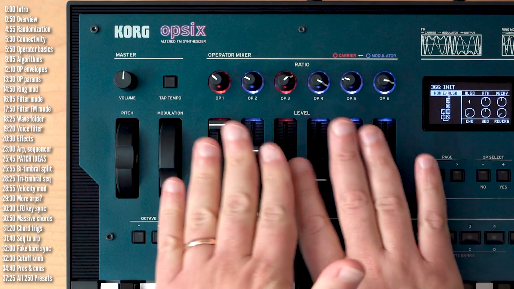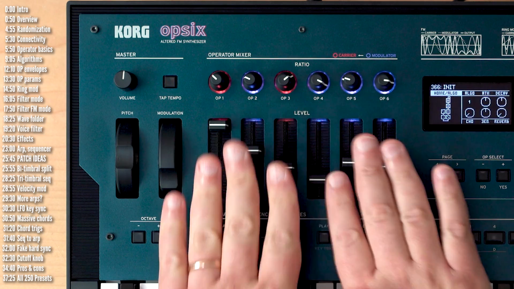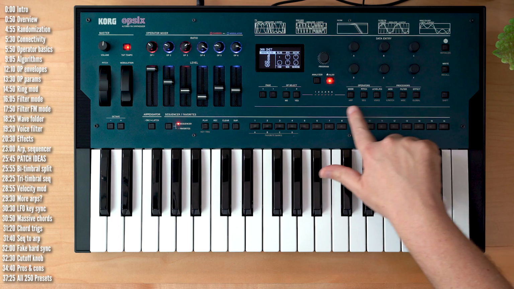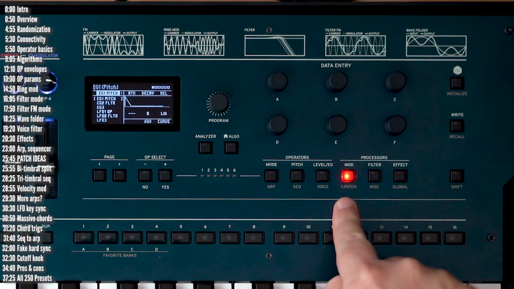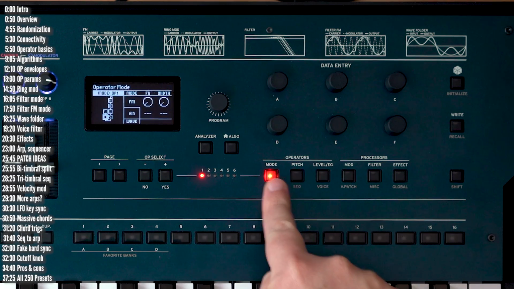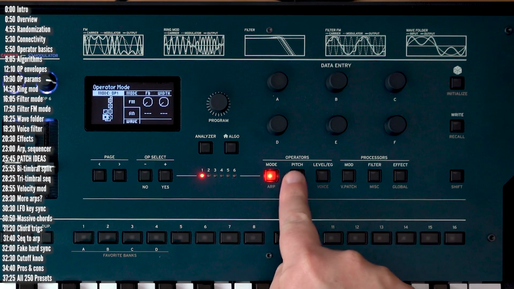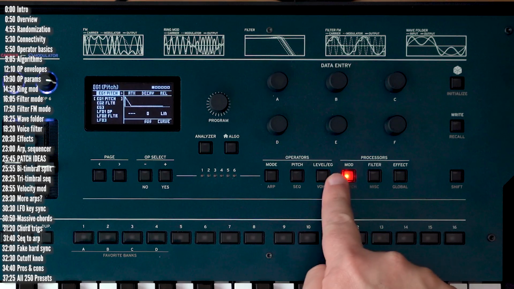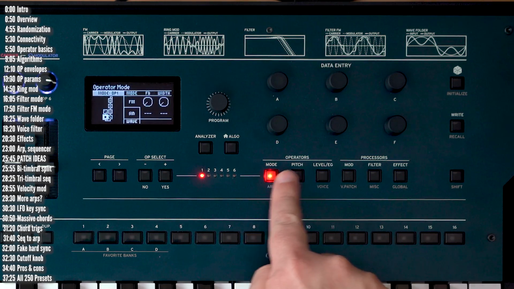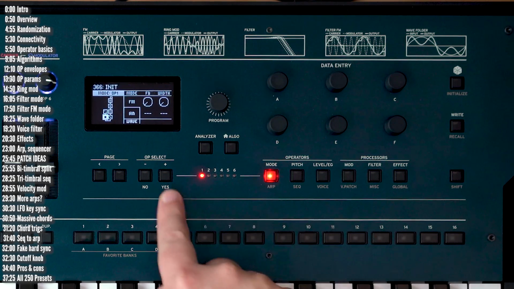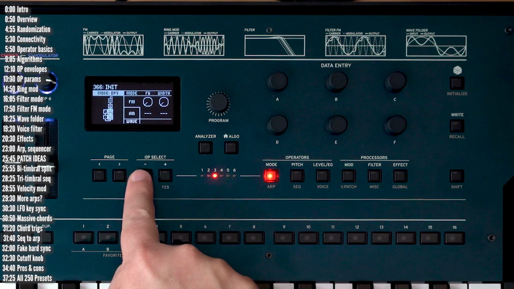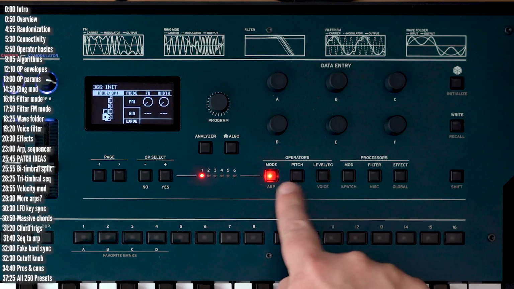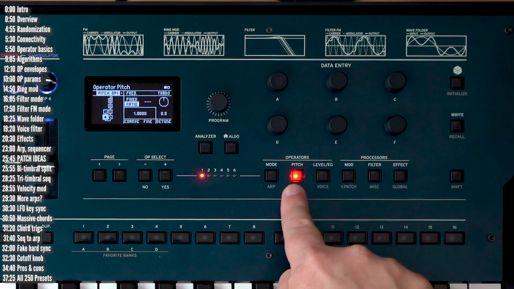With OPSIX, each of the operators has the same capabilities. If you take a closer look at the pages over here, these 3 buttons move you to generic pages, and these 3 buttons move you to pages that are specific to operators. When you press these as opposed to these, you'll see this LED light up, which shows you which operator you're editing, and then you can go back and forth between the 6 operators and choose which one you want to edit. Occasionally, one of these pages or tabs will have a few sub-pages or tabs.